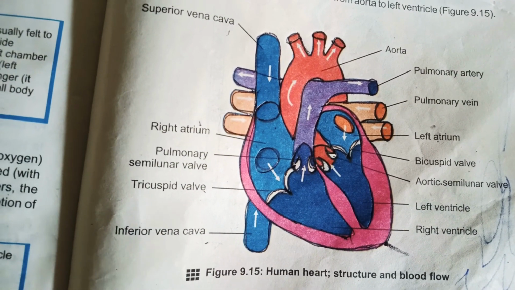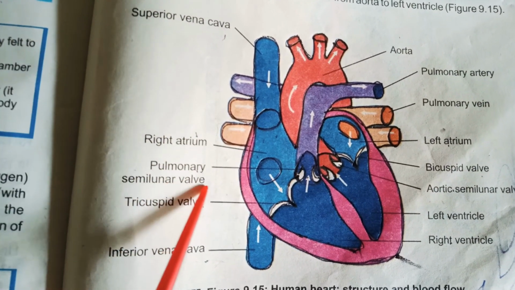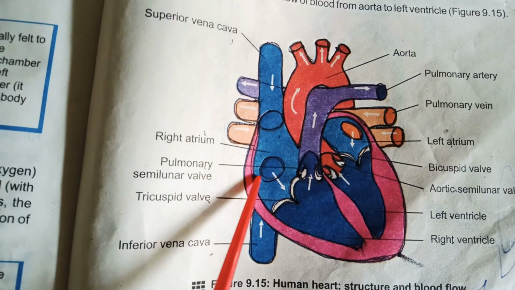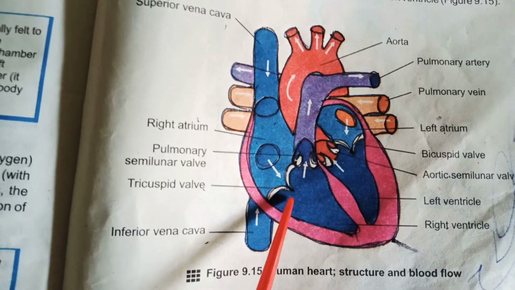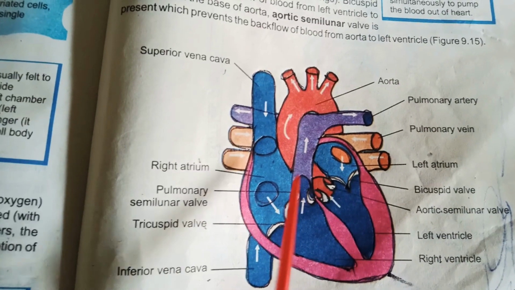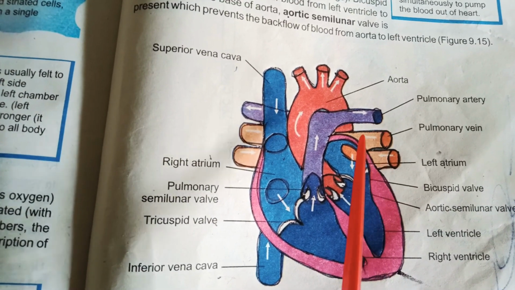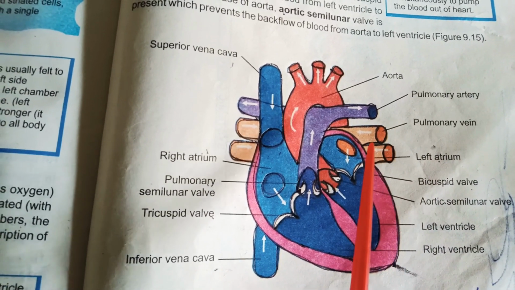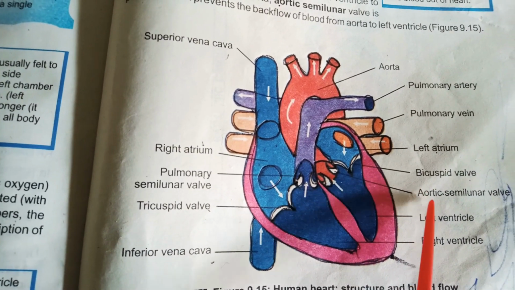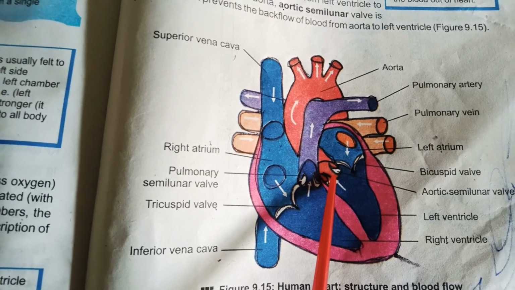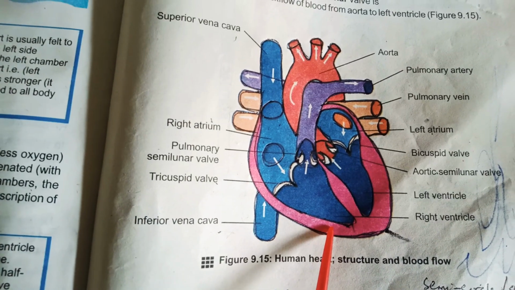Human heart structure and blood flow. This part is the superior vena cava, right atrium, pulmonary semilunar valve, tricuspid valve, inferior vena cava. This part is the aorta. This is the pulmonary artery. This is the pulmonary vein, left atrium, bicuspid valve, aortic semilunar valve, left ventricle, right ventricle.